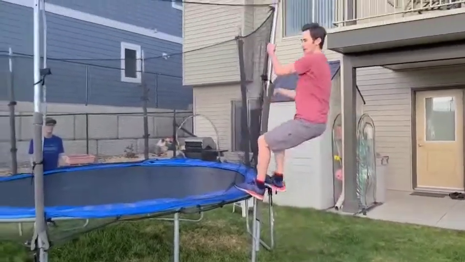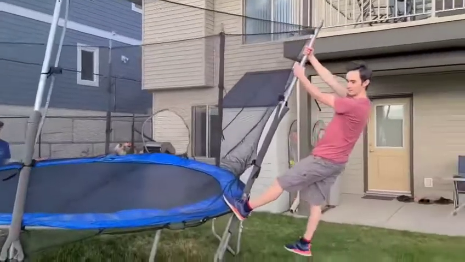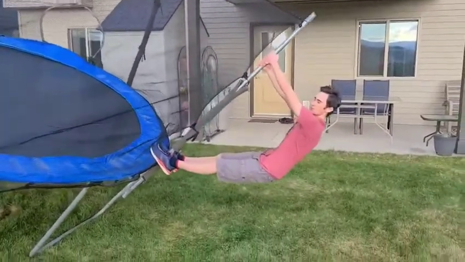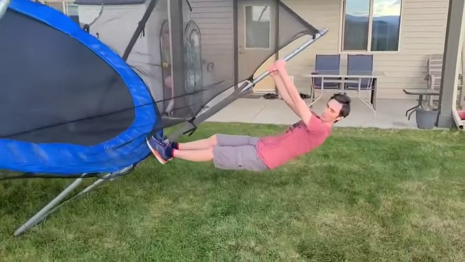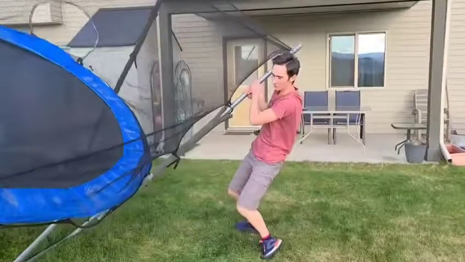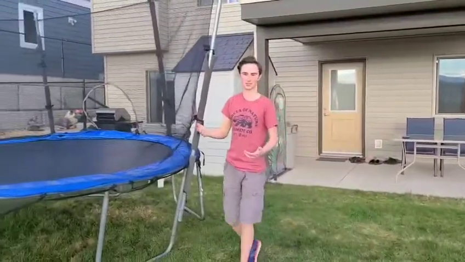So I'm going to hop on here. I'm going to use all my weight in order to flip over the trampoline. Now this would basically work as a rudder or a centerboard, right? And obviously from there you would be flipped over. So that's kind of the demonstration. Now we'll get you guys to try.